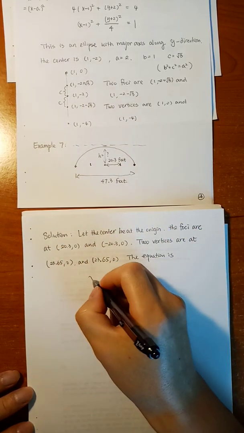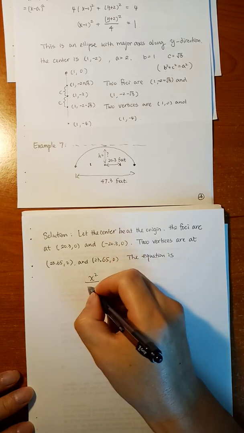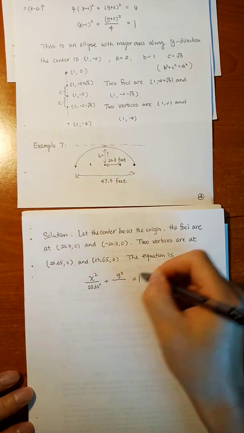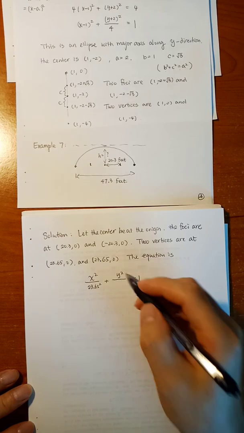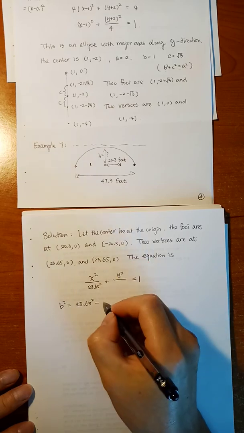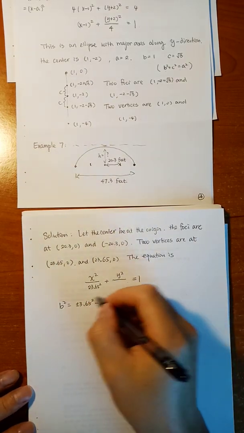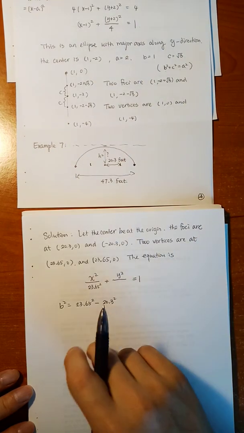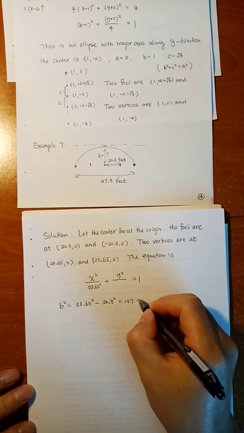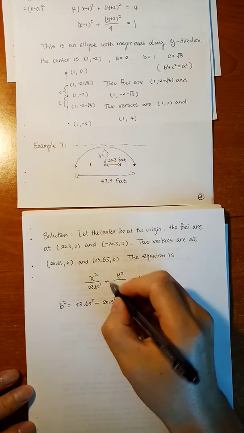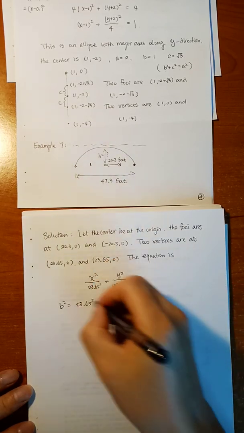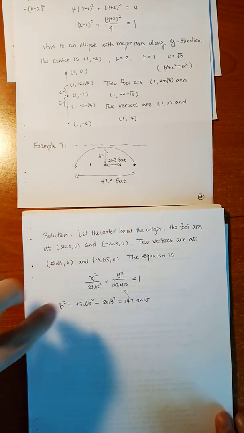is, it's horizontal, so it's x squared over 23.65 squared plus y squared over, I don't know, but I know this is b squared. b squared is a squared minus c squared. This one you can compute by hand. It is equal to 147.2325. So just put it here: 147.2325. So you finish the equation question. What is the equation? The equation is like this.